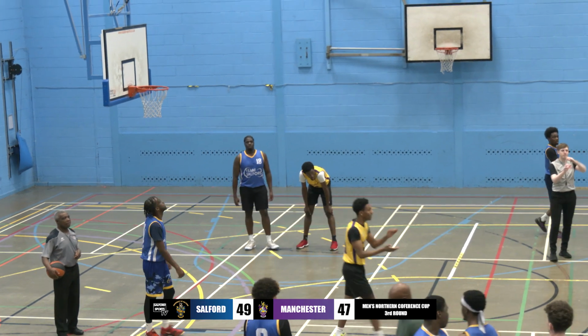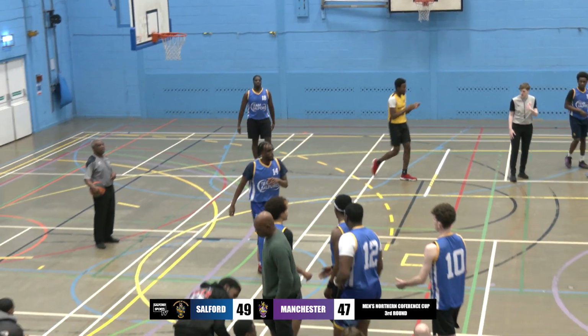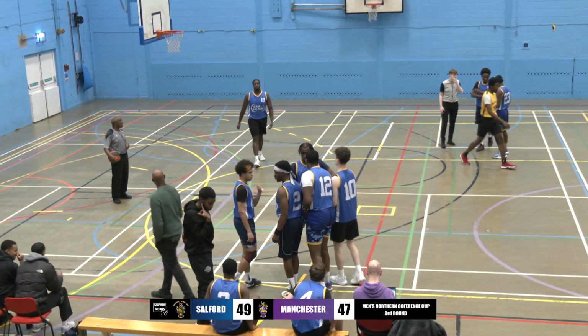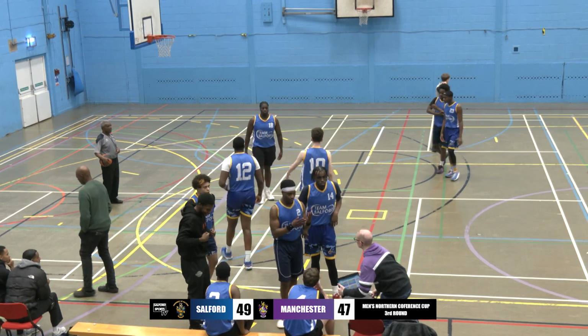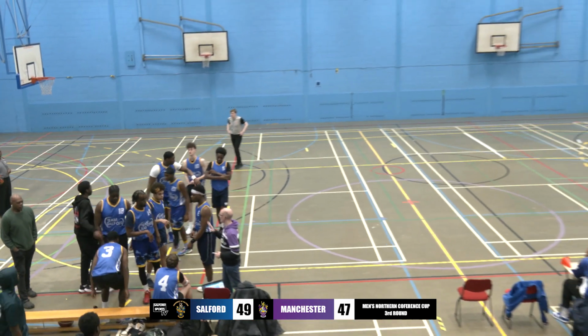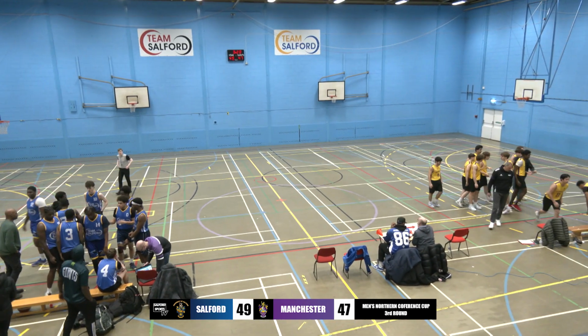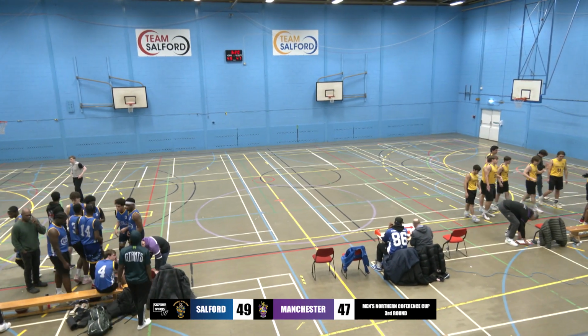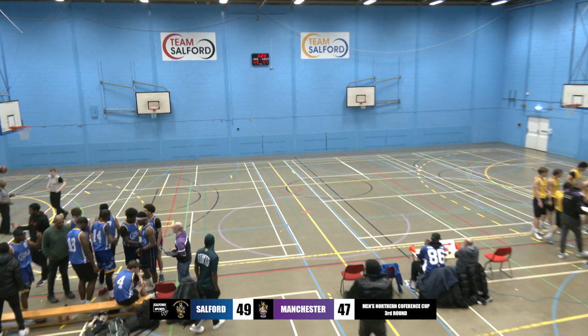Salford going to make a couple of changes and, well, a timeout called yet again by Coach Kev. So, a chance for Salford to regroup a little bit. Again, just staying in the rear view mirror at the Uni of Manchester. They have a chance to cut the lead to 1 with 3 minutes 20 left here in the third quarter.